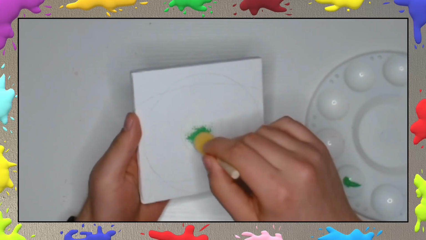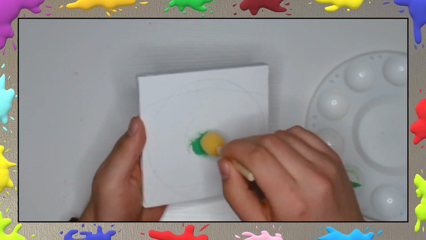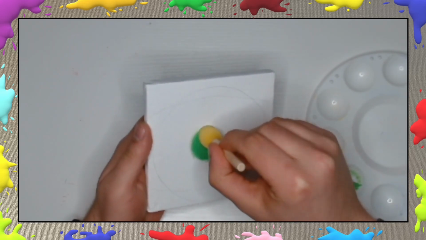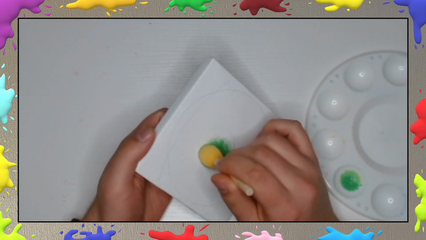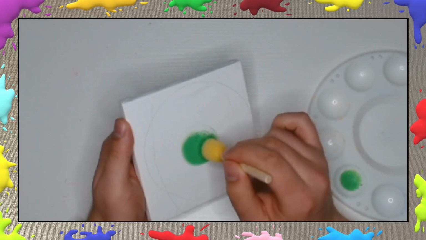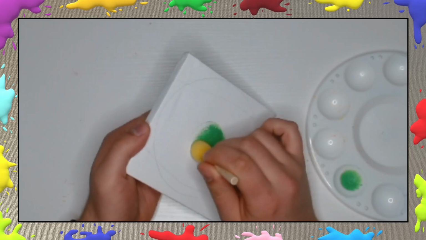In today's video I am painting the city's eye. It's the fifth painting in the Great Eyes series of paintings. And the concept for this one is that the eye of a city is a park.